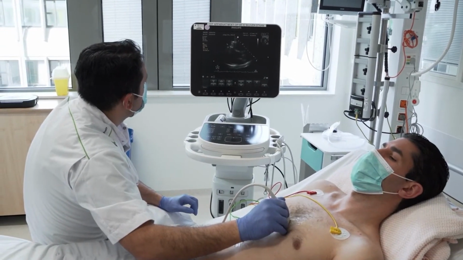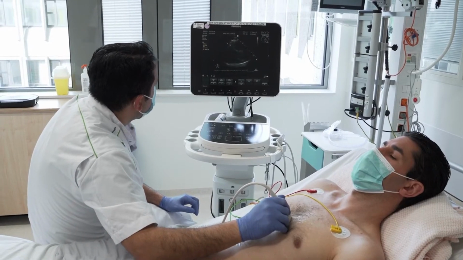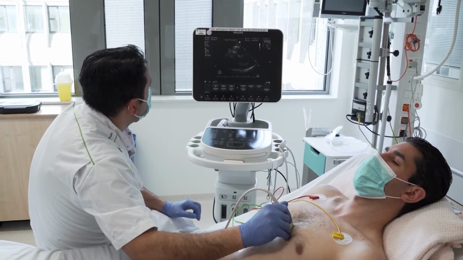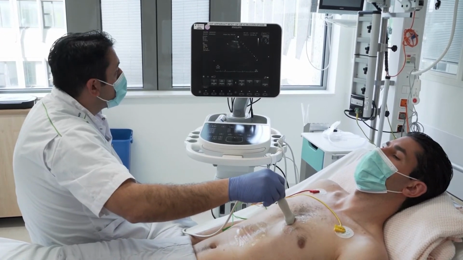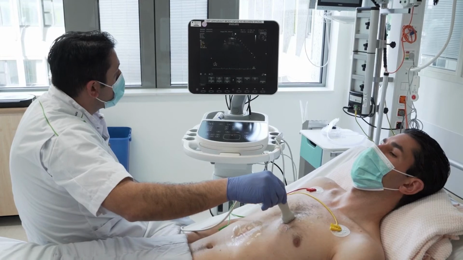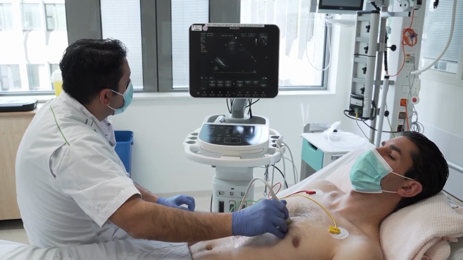The right ventricle is very empty. It says something about your filling status. From the parasternal long axis, we can turn 90 degrees and we get axial views of the heart.